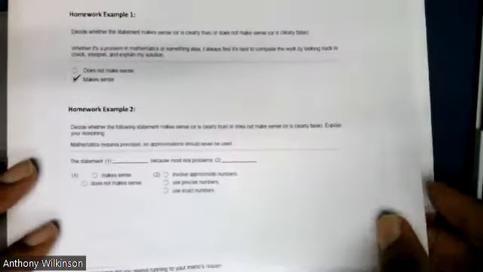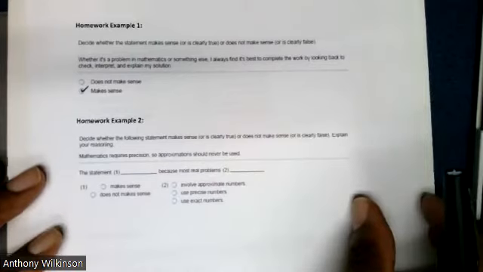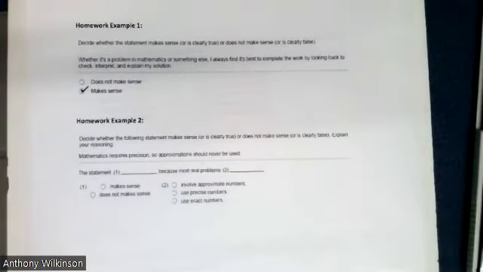The second one is this: decide whether the following statement makes sense or is clearly true, or does not make sense or is clearly false, and explain your reasoning. The statement says mathematics requires precision, so approximation should never be used.